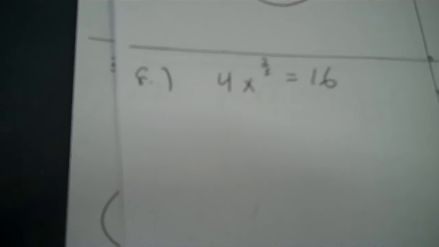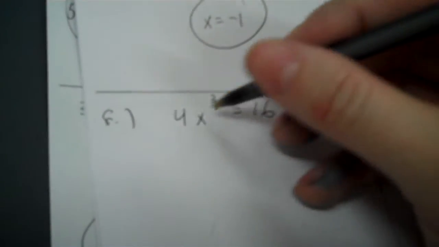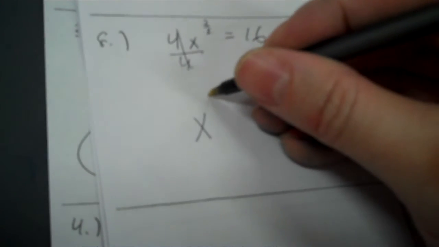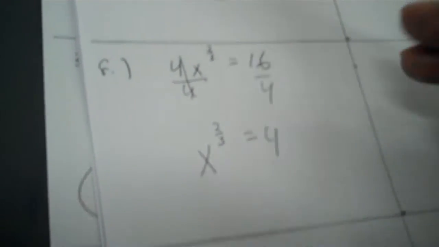Okay, my next problem, so we have a rational exponent. Rational exponent means it's a fraction, okay? And that involves using this sheet later. First, before we worry about that, we have to divide by 4. So x to the power of 2/3 equals 4. Now to cancel out a rational exponent, we parenthesize both sides and flip the exponent.